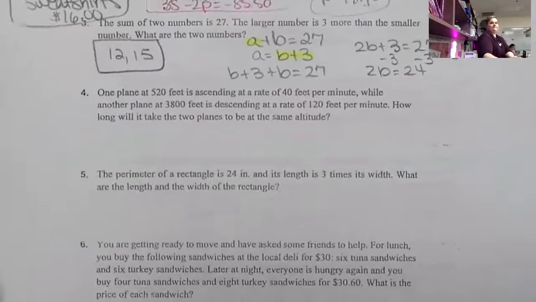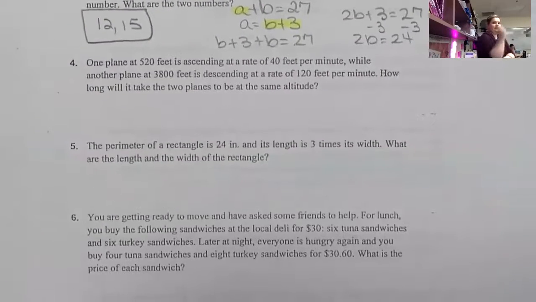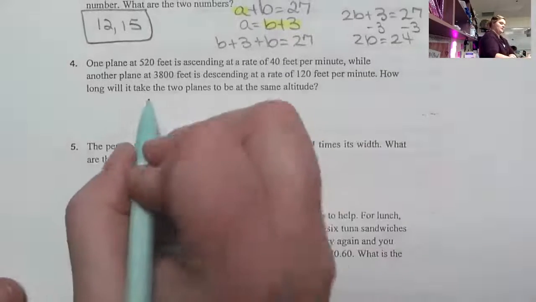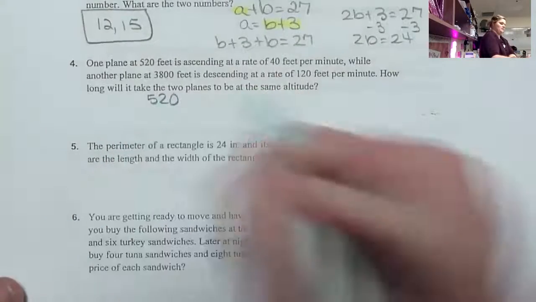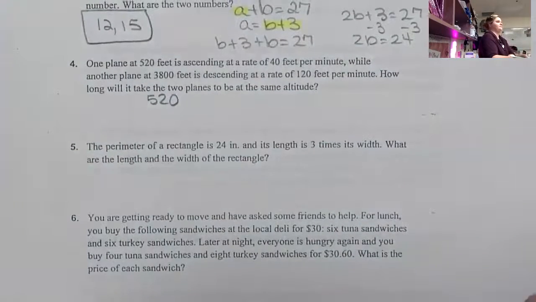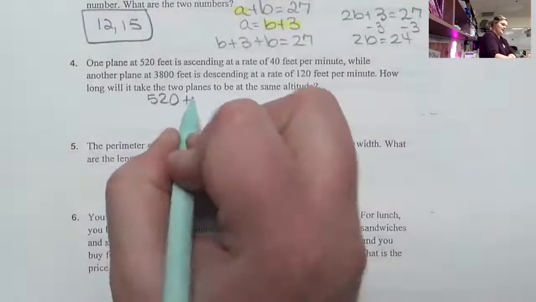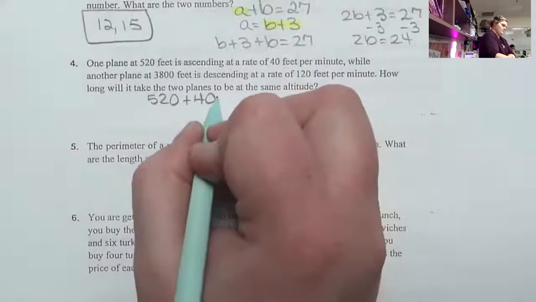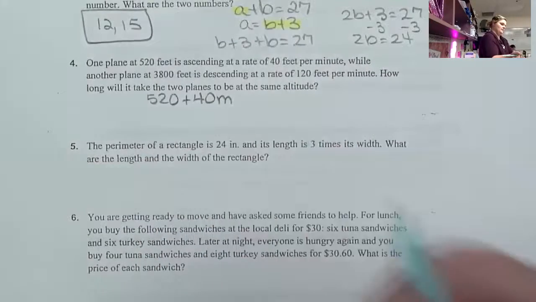Number 4. A plane at 520 feet is ascending at a rate of 40 feet per minute. So it's starting at 520, right? Ascending, what does that mean? Going up, so we're adding 40 feet per minute, so 40 M, M per minute.